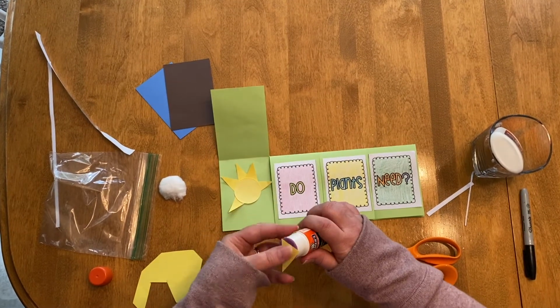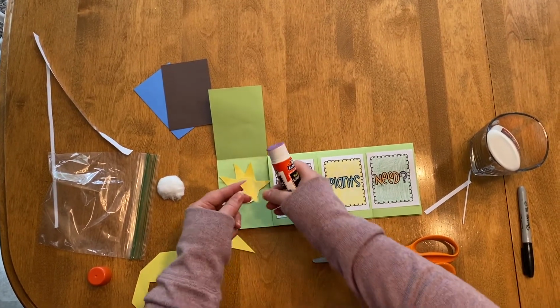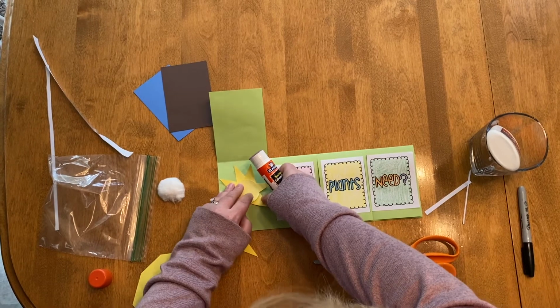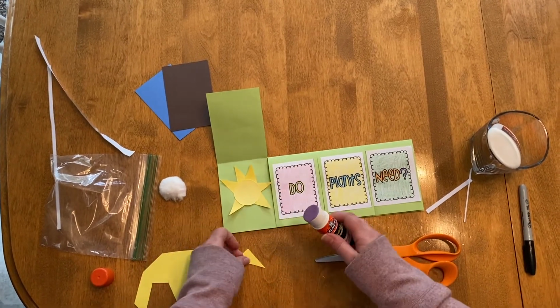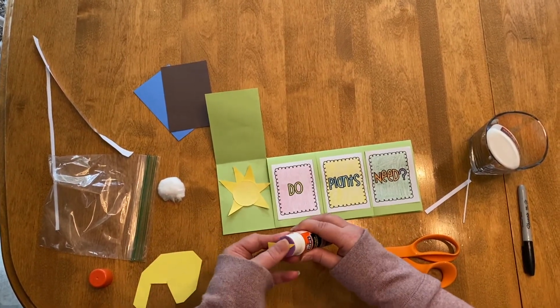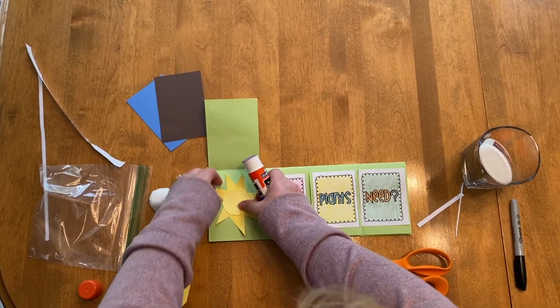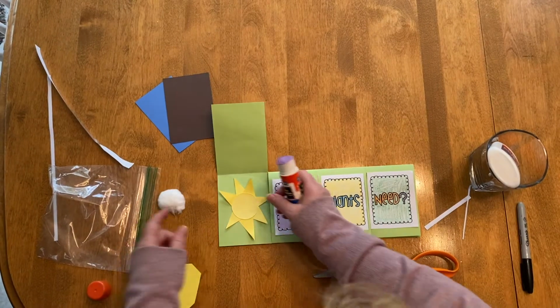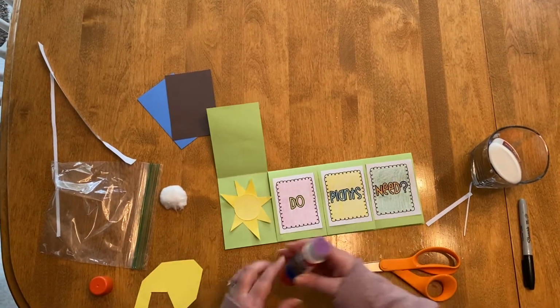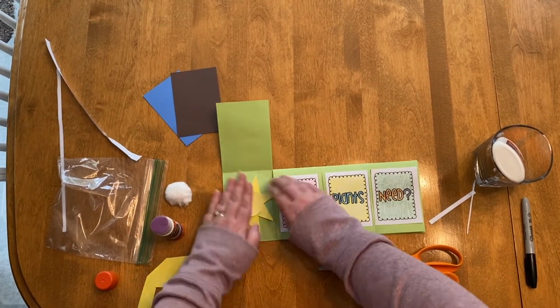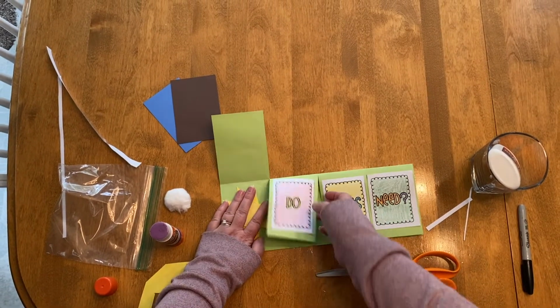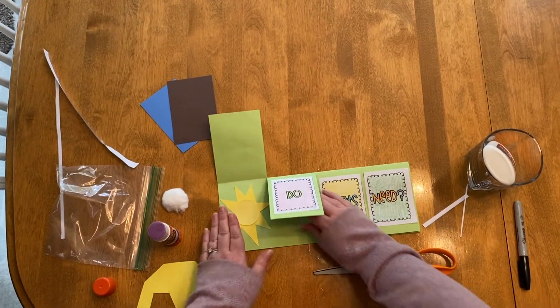And it's okay if it's going to go on the other side. All right, my last one. I might even put one more on, maybe right there, but I'm going to let you guys figure that out. Now I'm going to press them all down, lift up this flap so it doesn't get on there. All right, there's my sun.